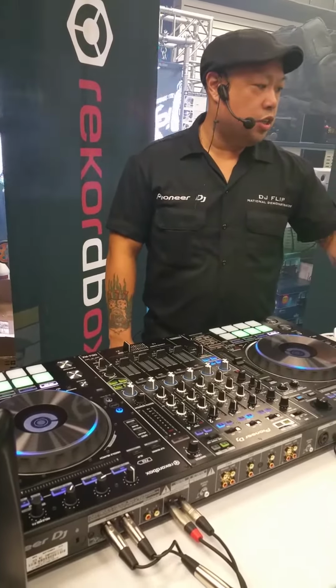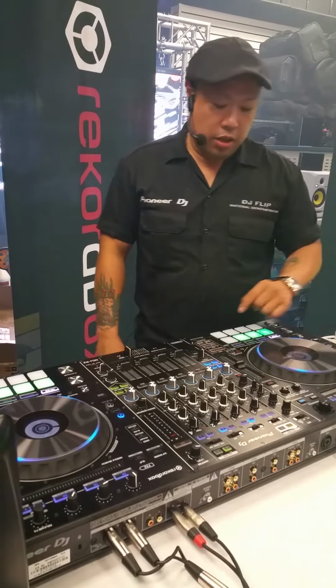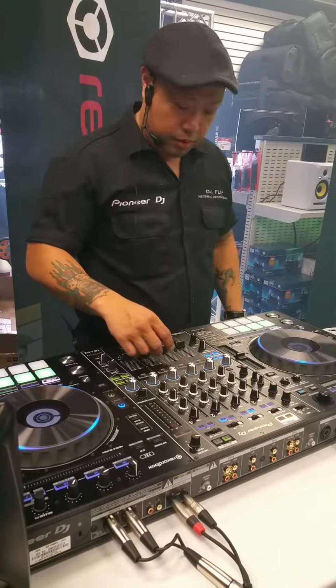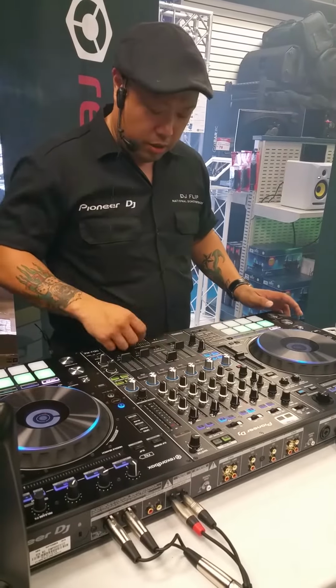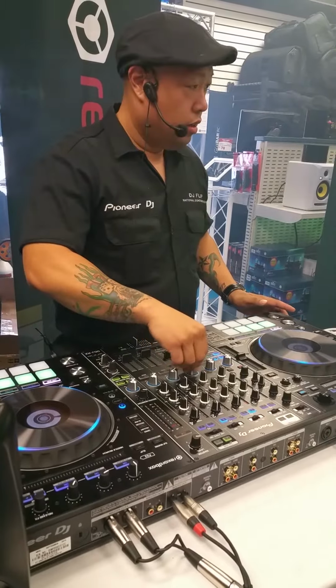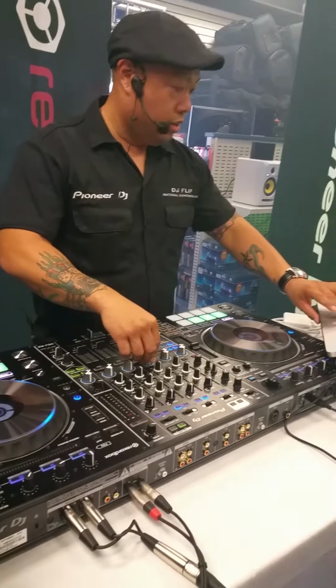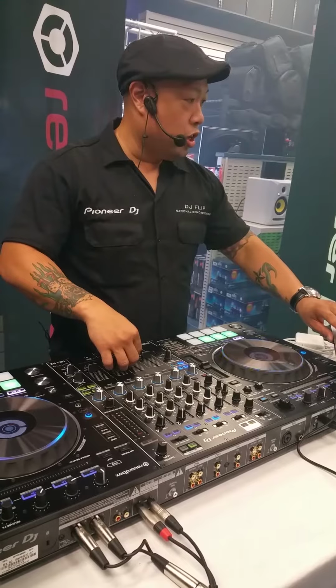You can access the onboard effects to the mixer, and you can change that.